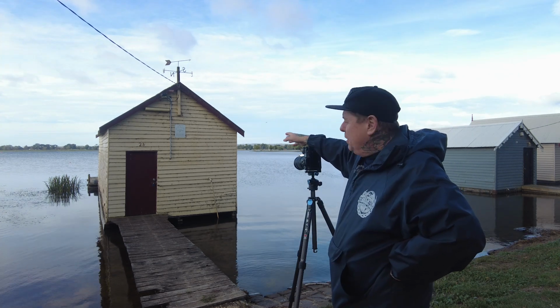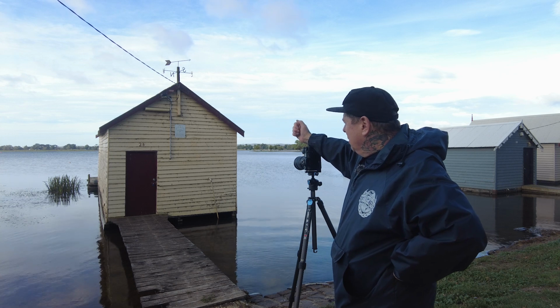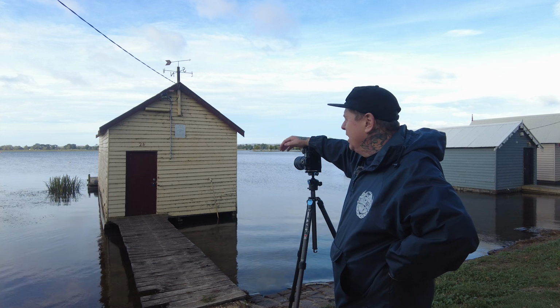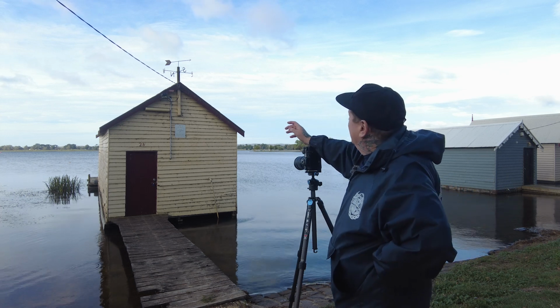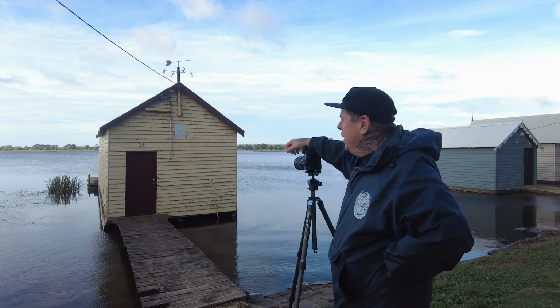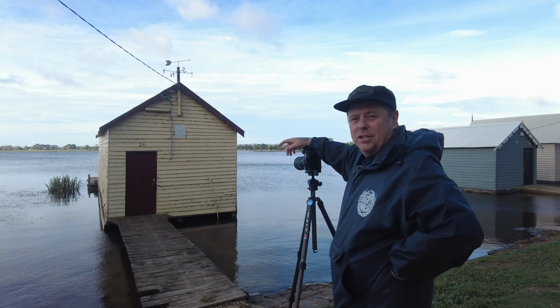It's got texture on the weatherboards on the building. It's got subtle palette colors, the cream, the red, the blue sky. It's got the reflection, and it's also got negative space you can use in the sky and in the water. So I really can't wait to get into today's video and start shooting, show what kind of images I come up with.